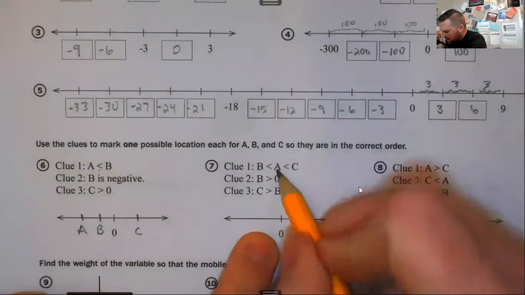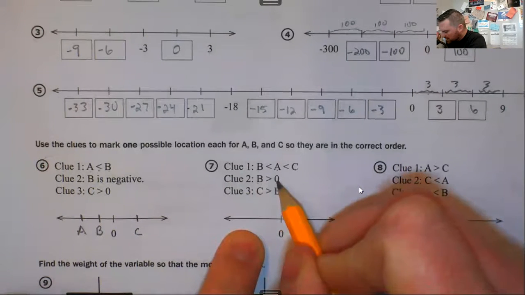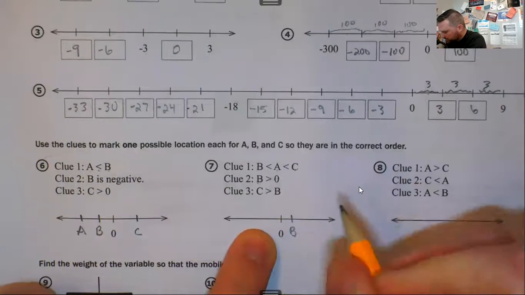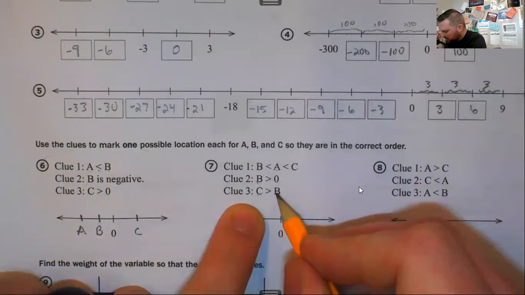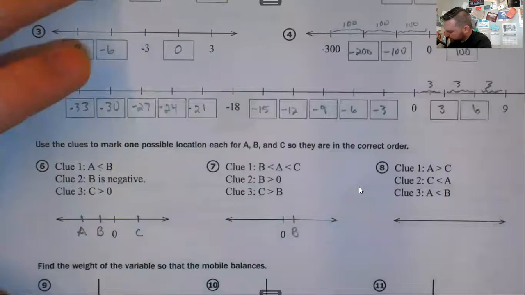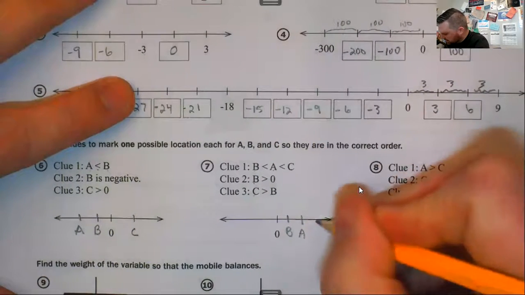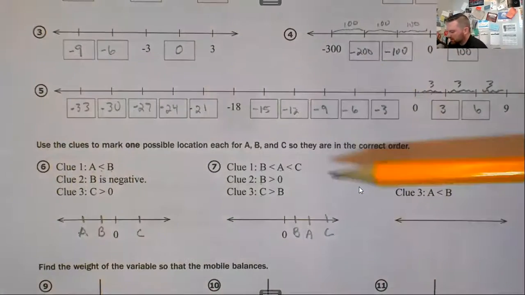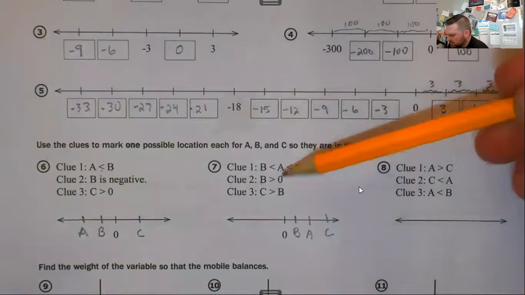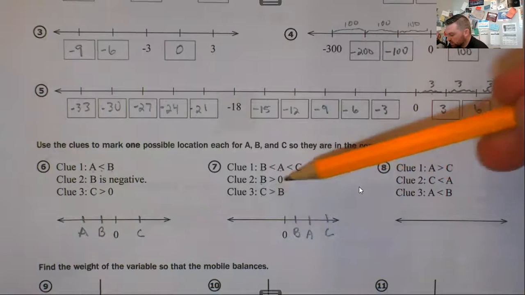B is less than A, and A is less than C. B is greater than 0, so B has to be here somewhere. And C is greater than B. So C is greater than B, but A is between B and C. So B, A, C. Now you might say we could have gone with this top clue and that would have been enough, but it wouldn't, because I wouldn't know what side to put B on, or what side C goes.